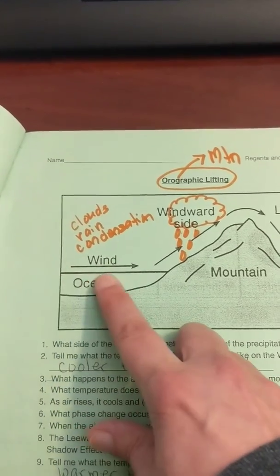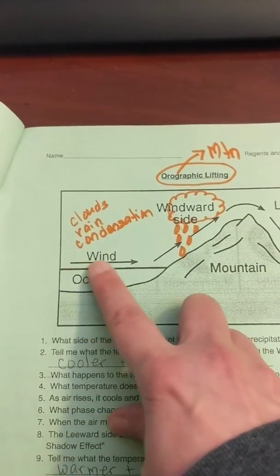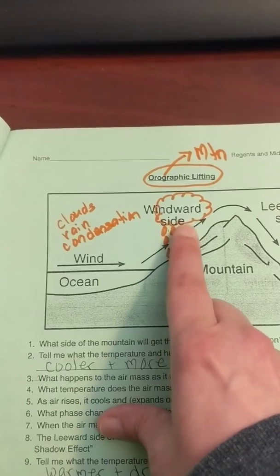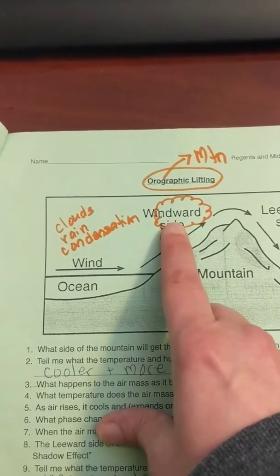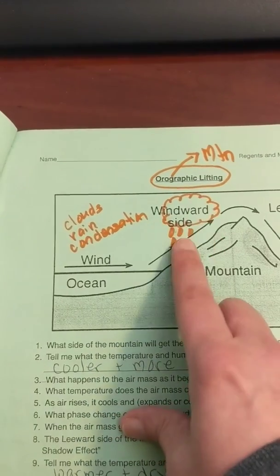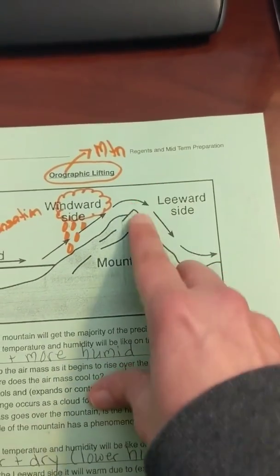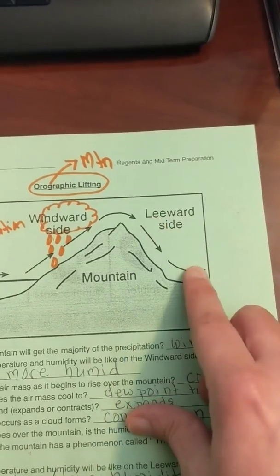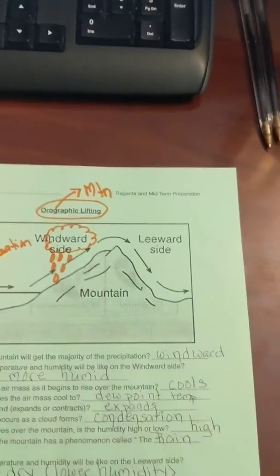It's windier, it has water, that wind, warm air rises, picks up here, it expands, cools, clouds form, condensation, so you get more rain. On the other side, it's rain shadowed out, and you're going to have warm and dry. And that's it for these 4 pages. We'll go over the next 3 in another video.